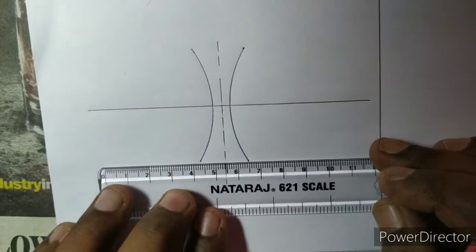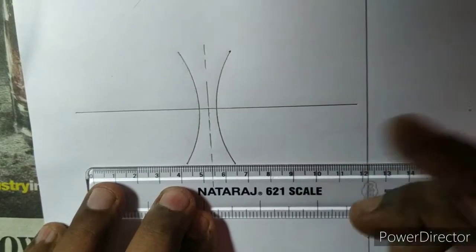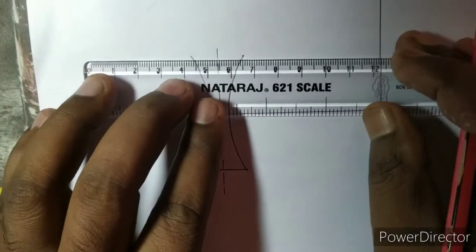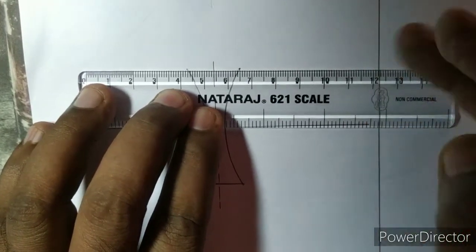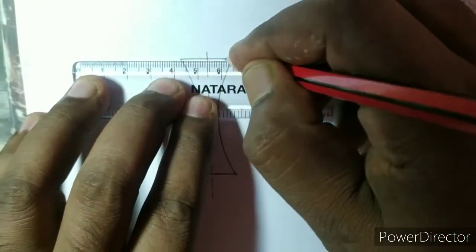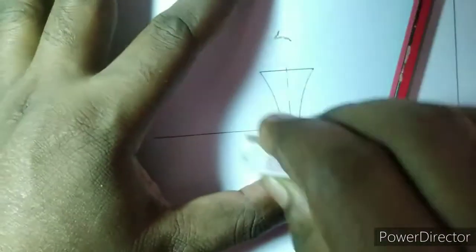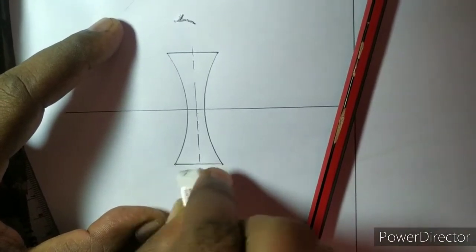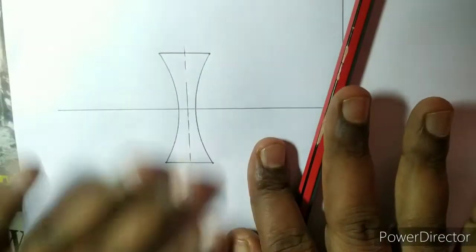And let's join the ends of the curve so that we will get a concave lens. Concave lens is also called diverging lens. So it diverges the rays of light falling on it.